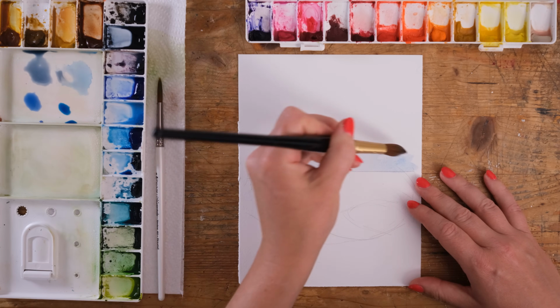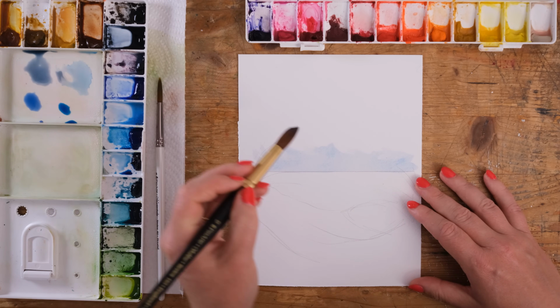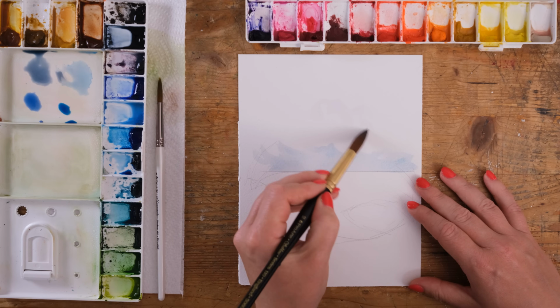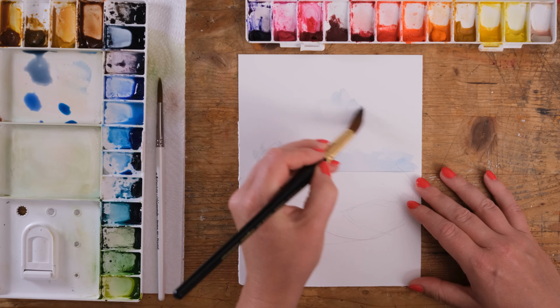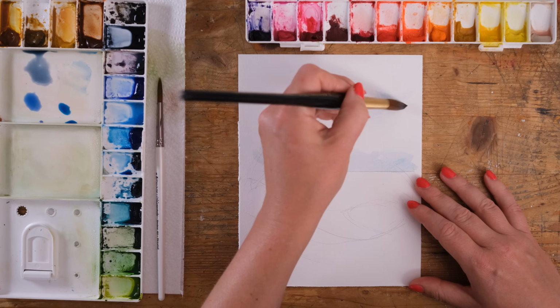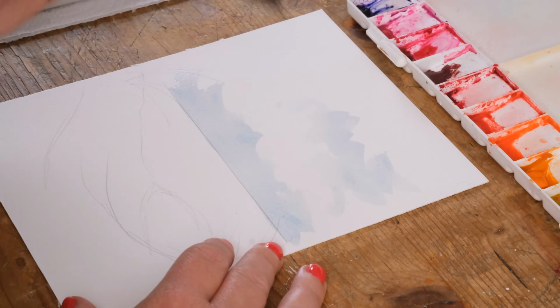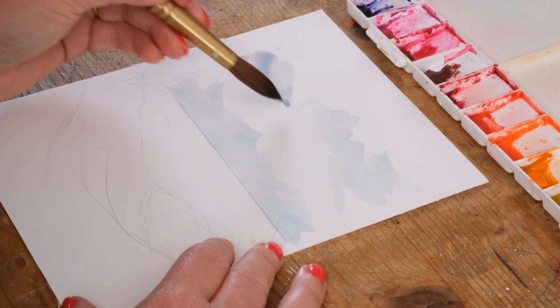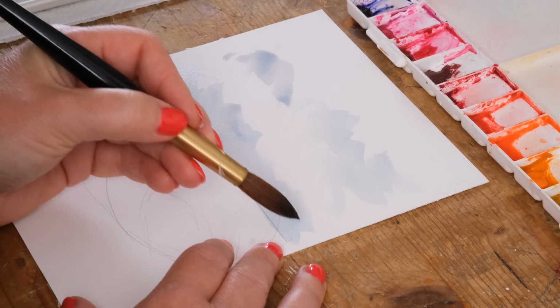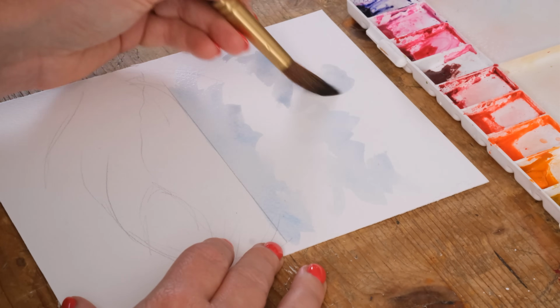I'm on dry paper, but I'm going to try and soften some of those curls, and then I'm going to come in from above and start to establish some cloud shapes. So everything is curls and curves apart from that initial stroke down there.